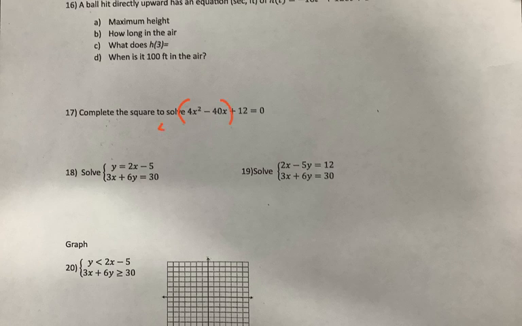Group, pull out a common denominator, or common term, so it's 4. So it's x squared minus 10x. And remember, it's always half that middle term. So it's negative 10, so that squared is going to be plus 25 and minus 25, because I'm effectively adding 0. Bring out the negative 25, but remember there's 4 of them.